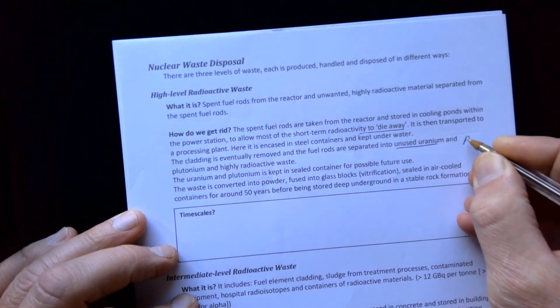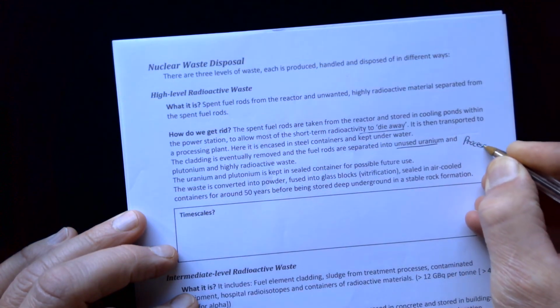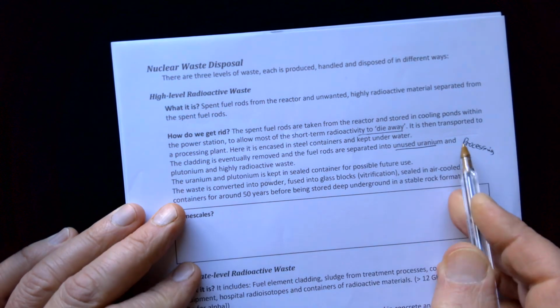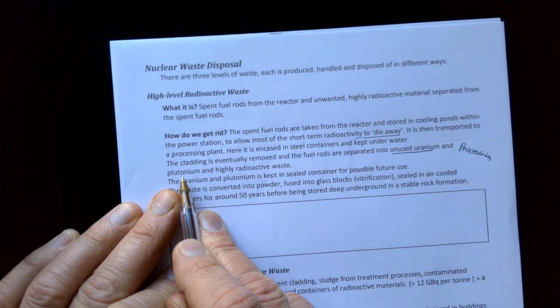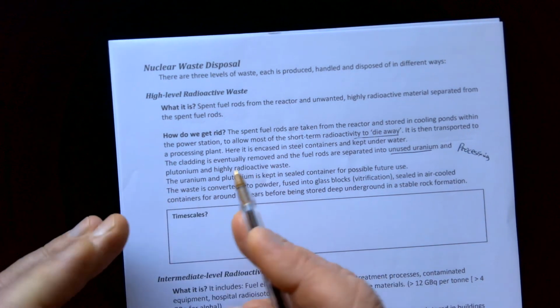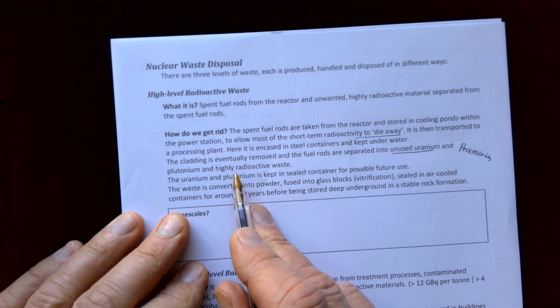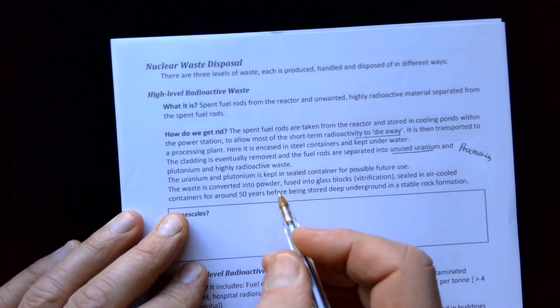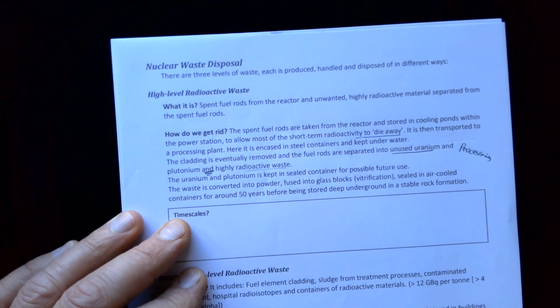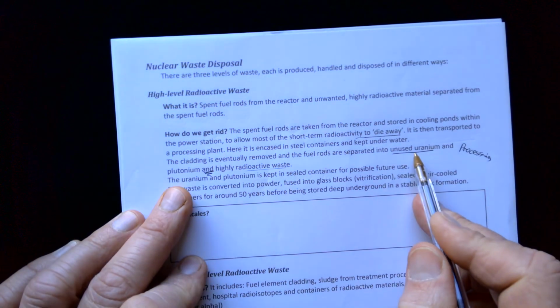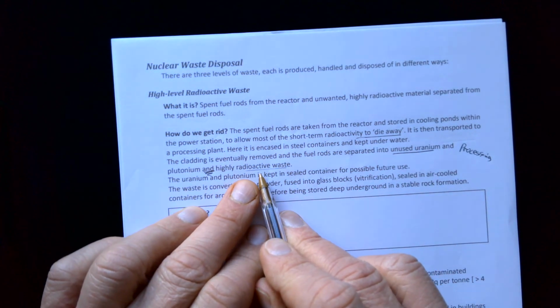Okay, I haven't actually put that in that sentence. Processing involves this. And then other fuel is potentially available. So maybe you've made plutonium on the way, which again can be used. And split off the radioactive waste, which is highly ionizing. So that's your split, okay? What you want and what you need to get rid of.